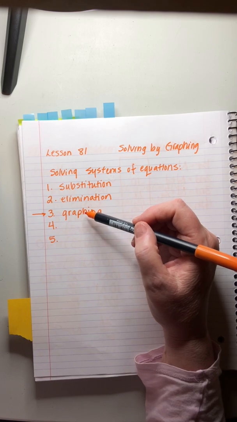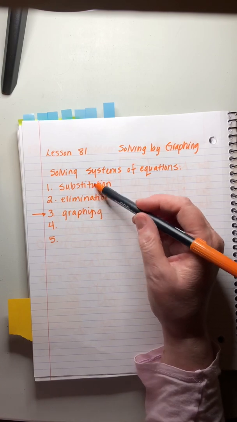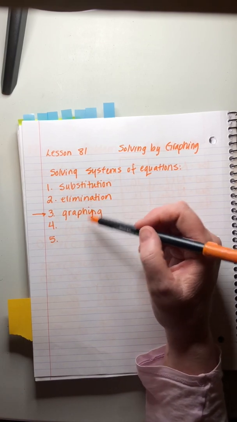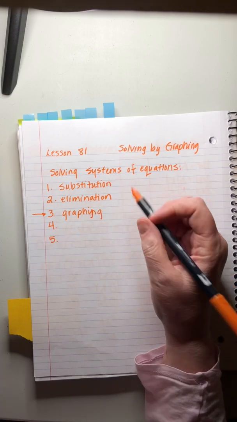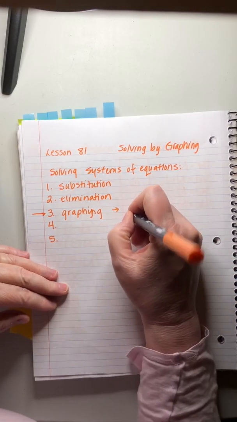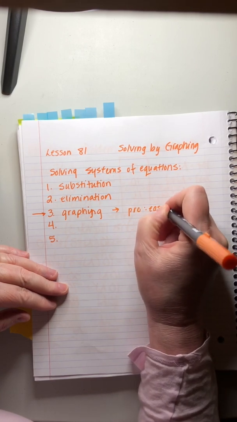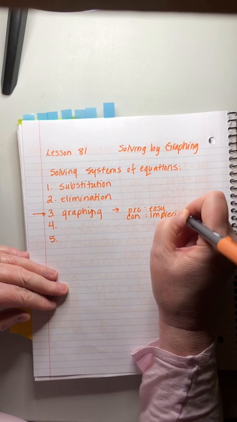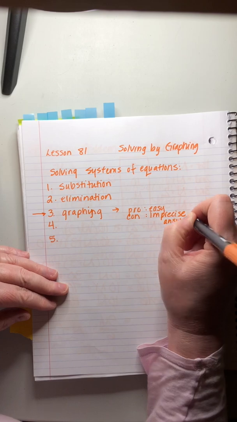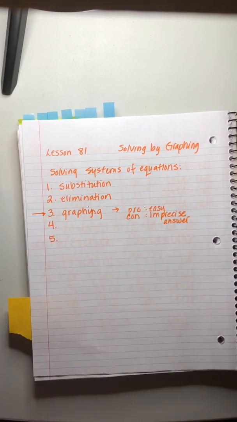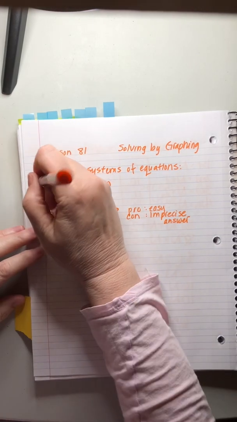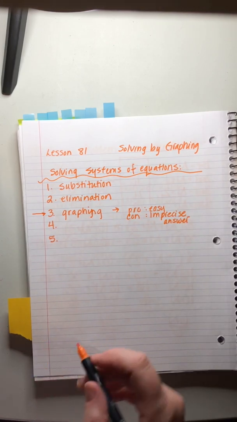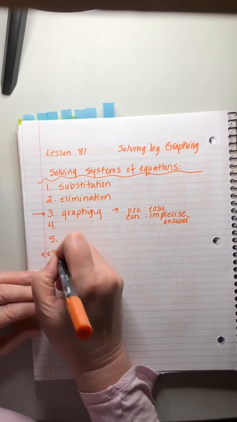Here's what I'm going to tell you. Graphing is easy because we already know how to graph lines. We don't have to learn a new trick like we did with these, a new way to manage all the numbers. The pro is that it's easy because we already know how to do it. The con is that it's a very imprecise answer, and you'll see what I mean. We don't use this one. Mathematicians don't like solving systems of equations by graphing for just this reason. It's just very unsatisfying. So there's a little introduction to our topic. Let's dig in, shall we?